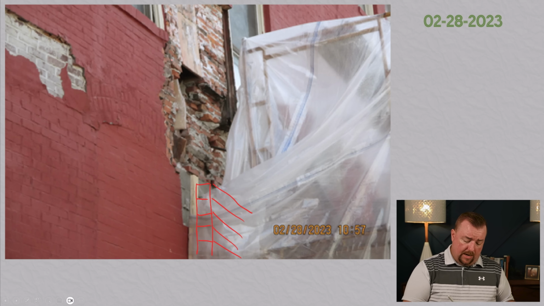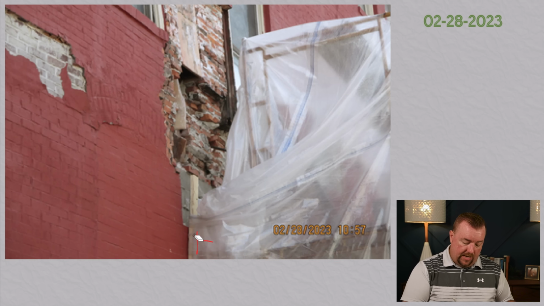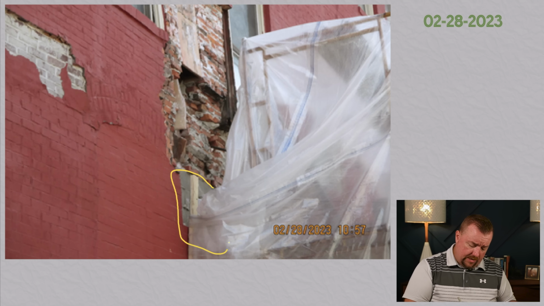All right. Now, I went ahead and drew in the CMU block that they're going to be adding. So they're going to be adding this CMU block right here. I drew that in red, which is unfortunate. It's a little hard to see, but they're going to be adding block there. But it's not there yet. So what you actually have is this area that's gray that you can see kind of in here.